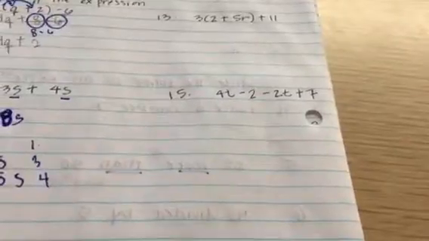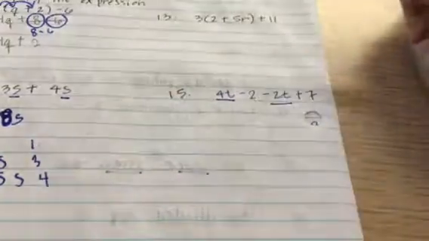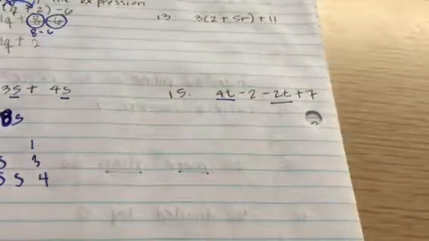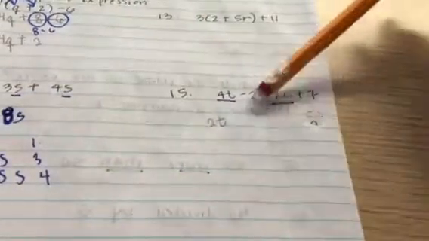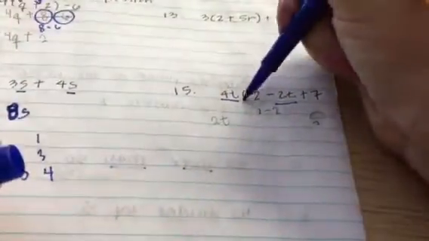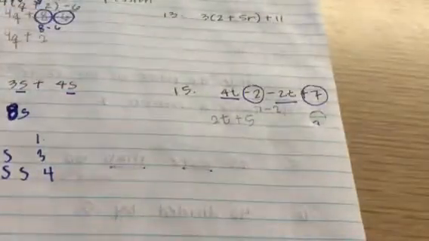And then number 15, we're going to go ahead and first combine the numbers that have a variable, which is 4t and 2t, right? So again, 4 minus 2 is what? 2. So we have 2t, and then we can rearrange this as 7, right, because it's positive, and then minus 2. And then what is 7 minus 2? That's 5. So that would be plus 5 because 5 is positive. So that's our answer for that one.